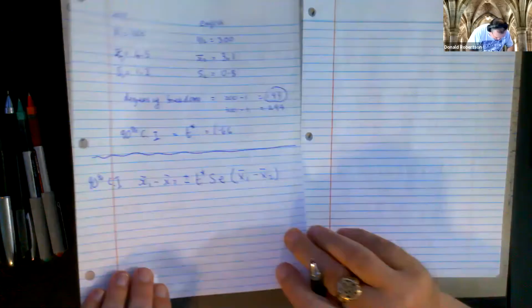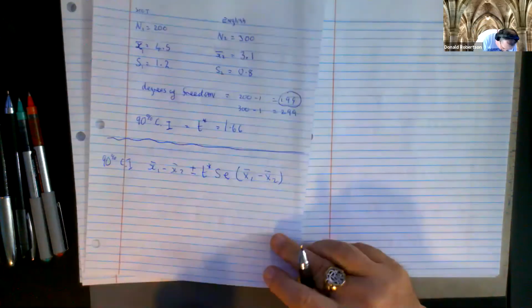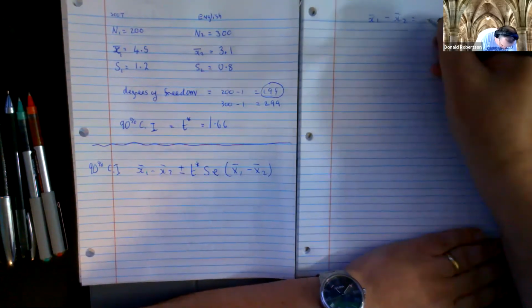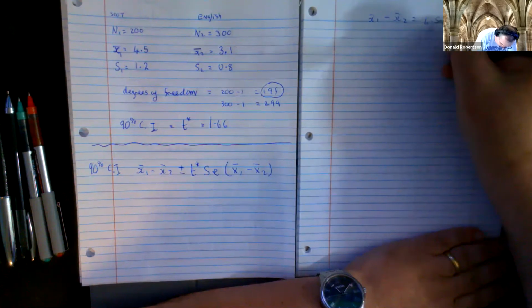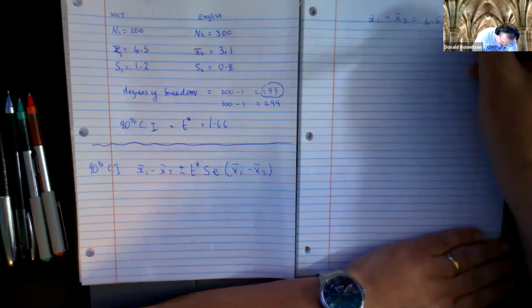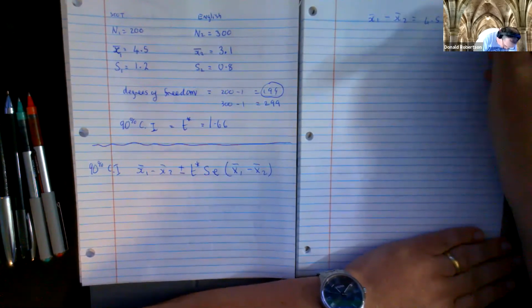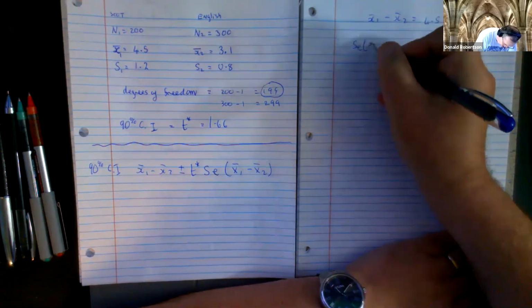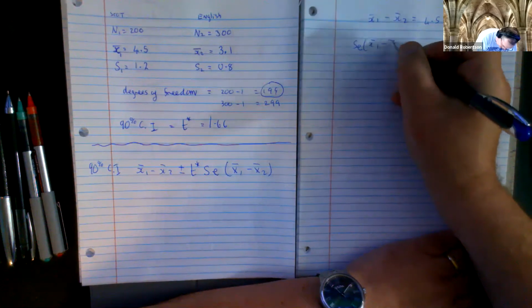Well, let's find out who x1 bar take away x2 bar is. It's 4.5 take away 3.1, so that's 1.4. There's a formula for calculating the standard error of the difference, and it's the ugly one.